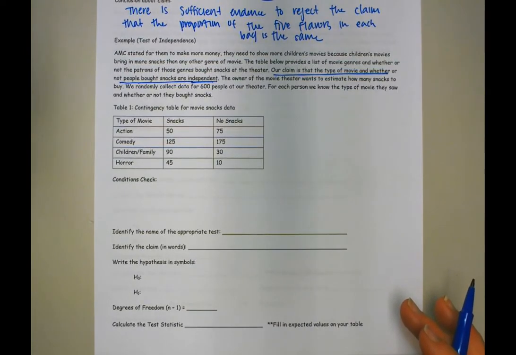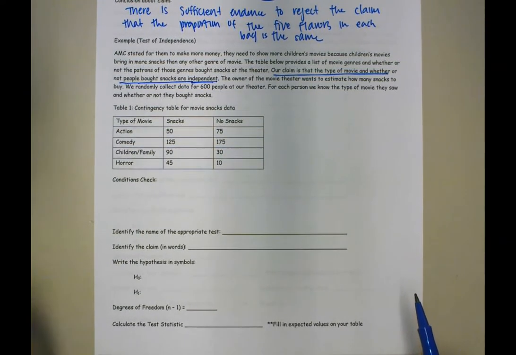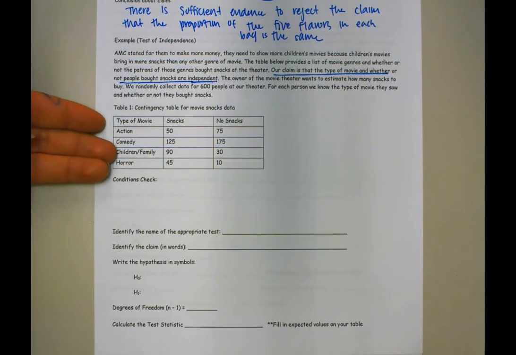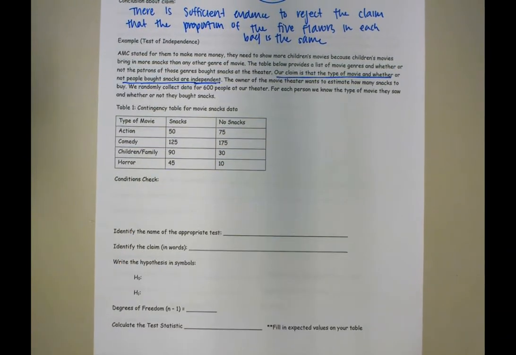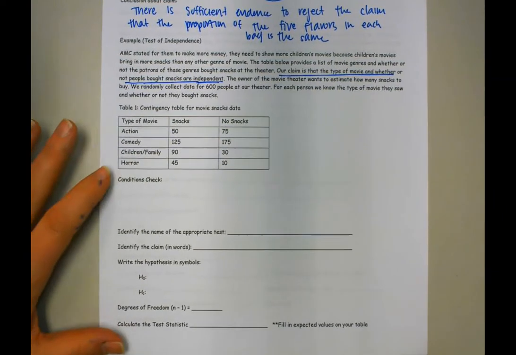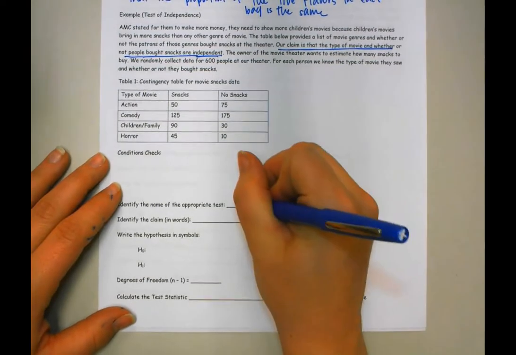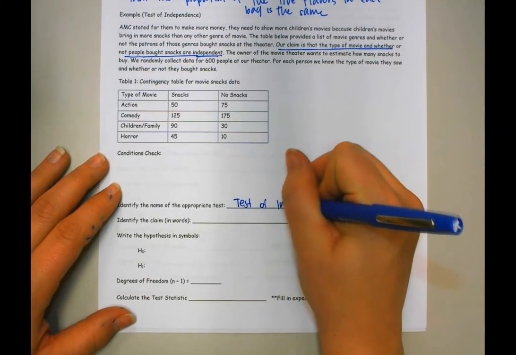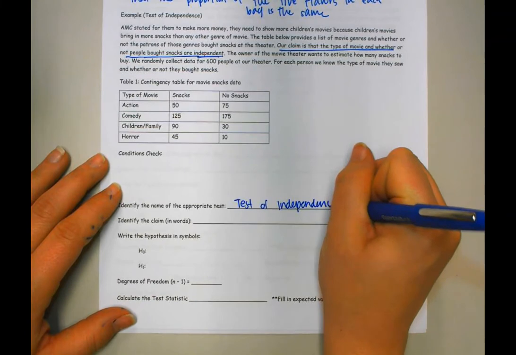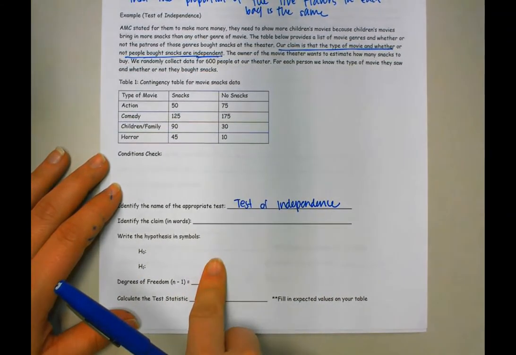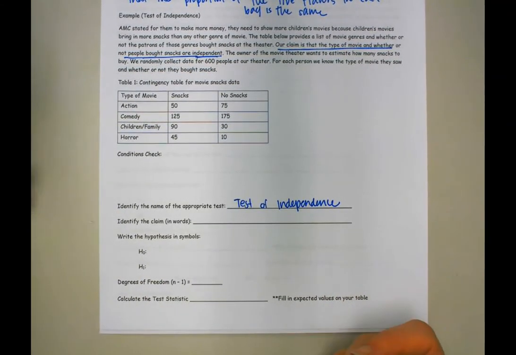The owner of the movie theater wants to estimate how many snacks to buy. We randomly collect data for 600 people at our theater. For each person, we know what type of movie they saw and whether or not they bought snacks. So we are testing, is the type of movie independent of whether they bought snacks or not? Those are the two things that we're comparing to each other. Remember, we already discussed that your null and alternative are decided for you because you're doing a test of independence. Our null is that the two are independent. The alternative is that they're dependent.